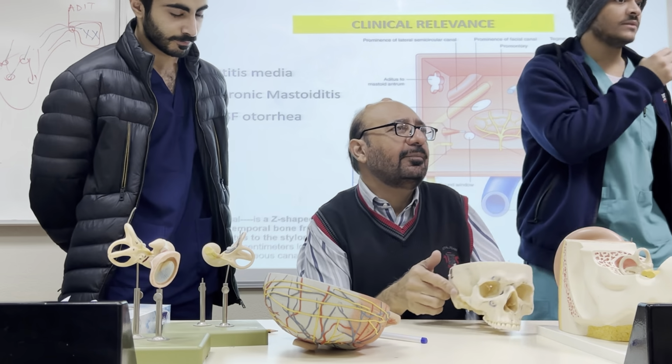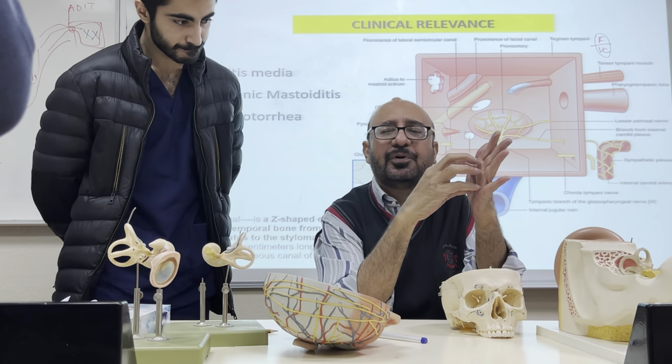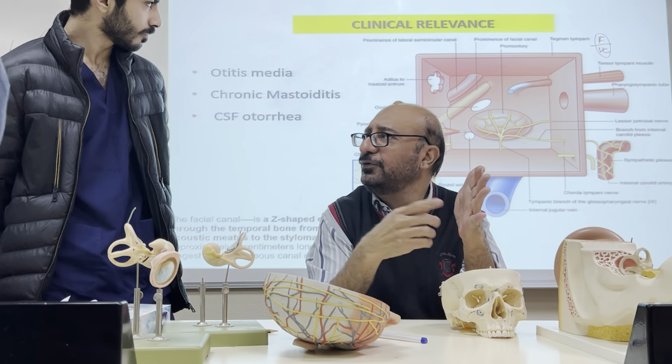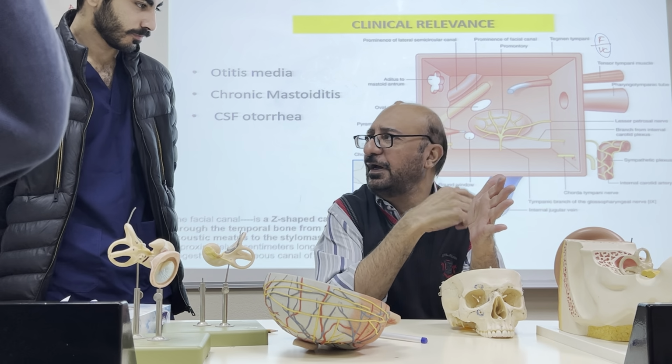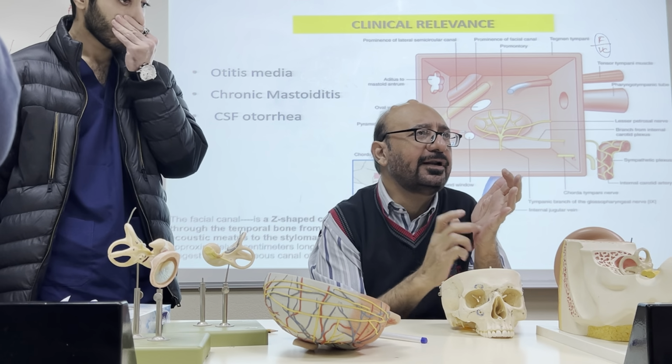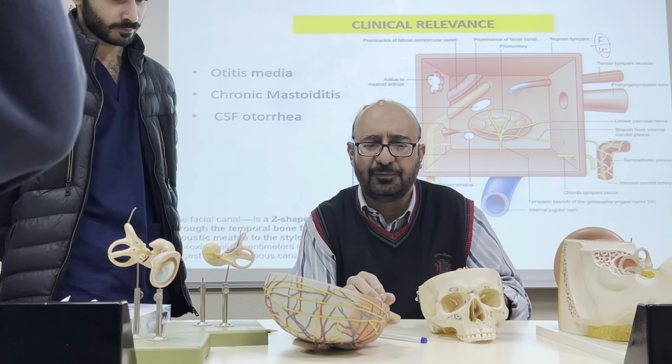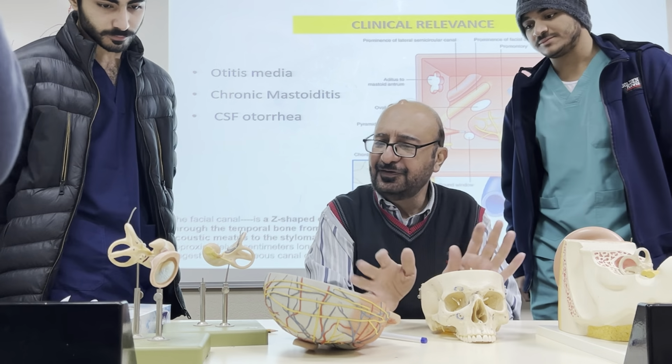So here I should see the medial wall, and the medial wall has a promontory. Then it has an impression for the facial canal, and a semicircular canal impression. Then the oval window, then the round window. So ideally we should see the medial wall, but this is a plastic model. Okay, so the external ear is finished here.